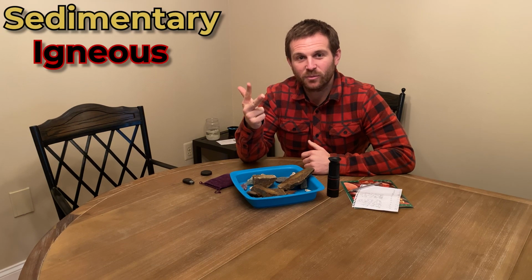Here on Earth, we have three main types of rock: sedimentary, igneous, and metamorphic. Our planet is made up of several different layers: the crust, the mantle, and the core. As rocks are pushed up and down through those layers, they can form different types of rocks. We call this the rock cycle.